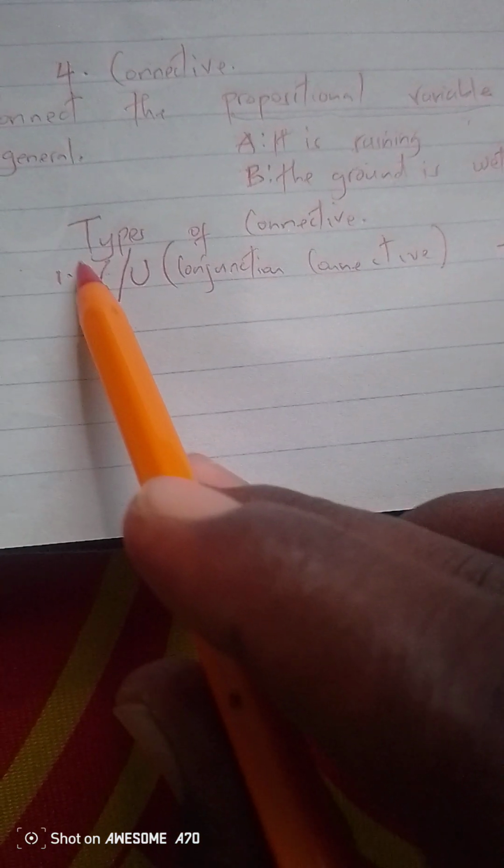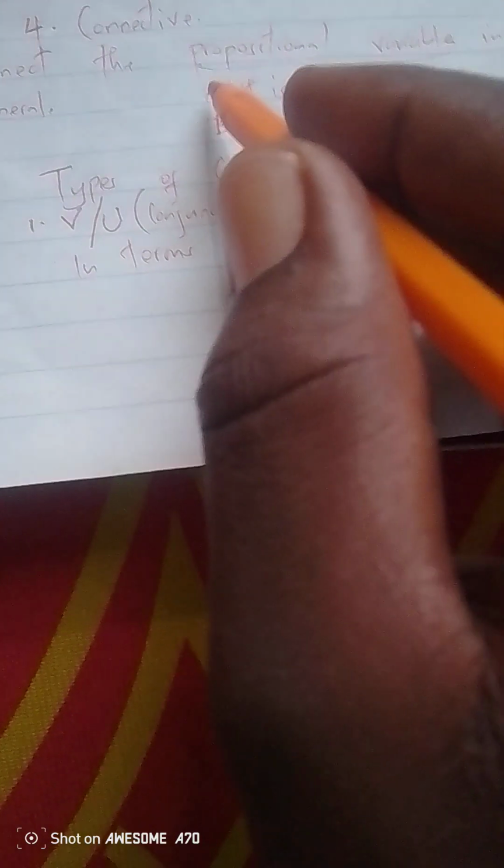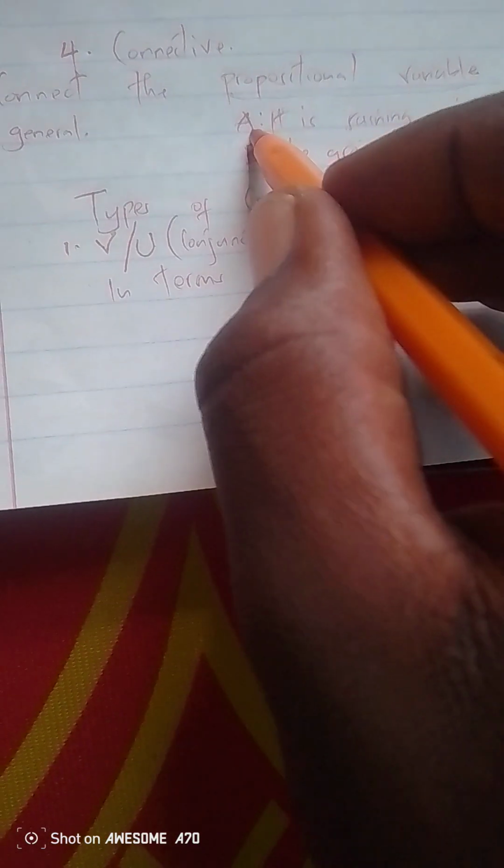So for us to connect them by using conjunction connective, which is this symbol, meaning or in terms of verbal meaning, the statement is going to connect A and B. Propositional variable A represents it is raining, and B represents the ground is wet.